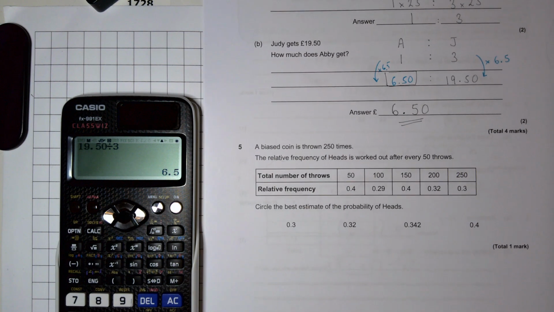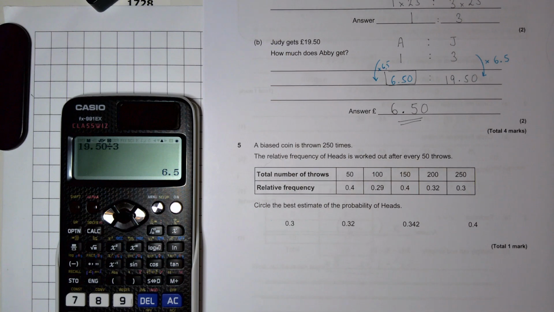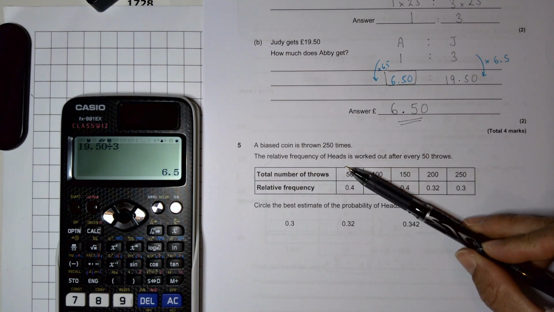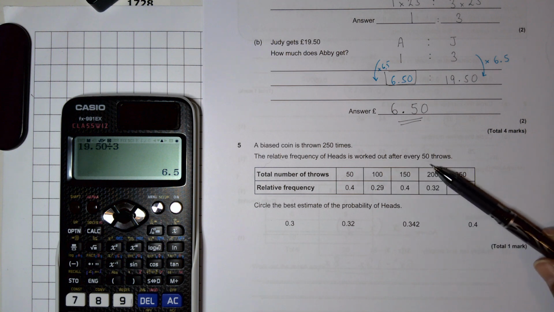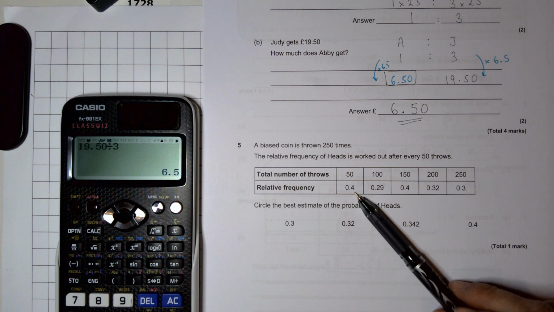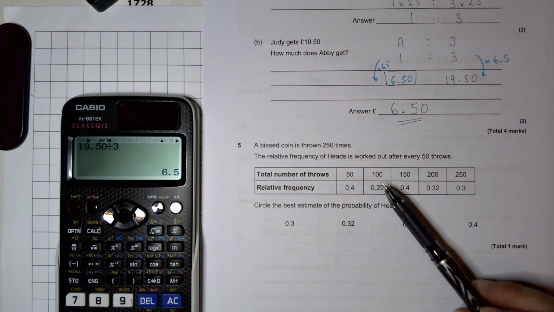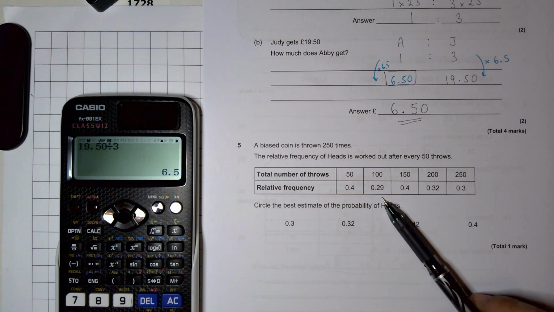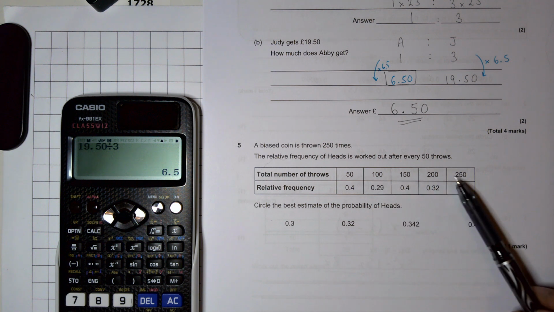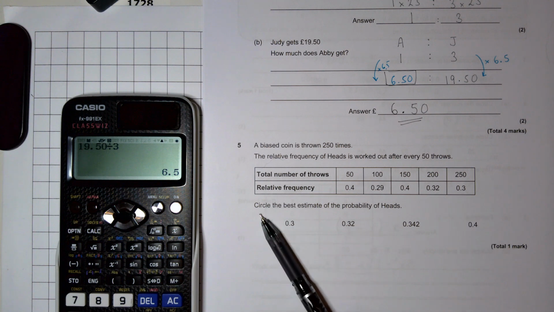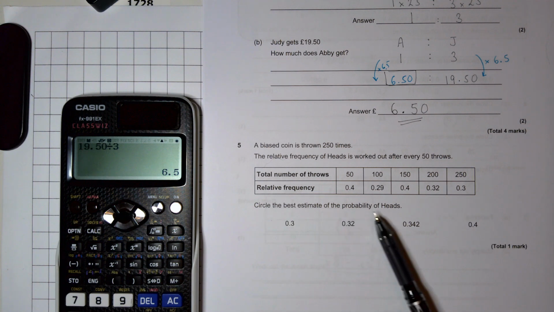Question 5. A biased coin is thrown 250 times. The relative frequency of the heads is worked out after every 50 throws. After 50 throws, the relative frequency was 0.4, and then they had another 50 throws, so now there's a total of 100 throws, and here's the relative frequency, and it just keeps on increasing, and they keep calculating the relative frequency. Circle the best estimate of the probability of heads.